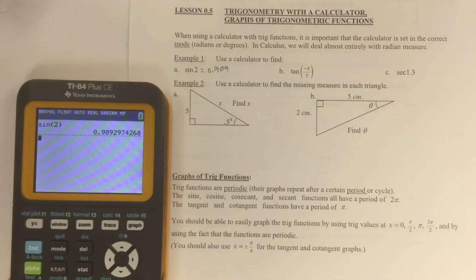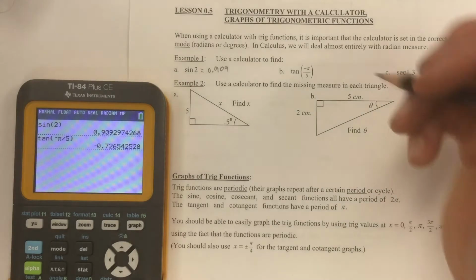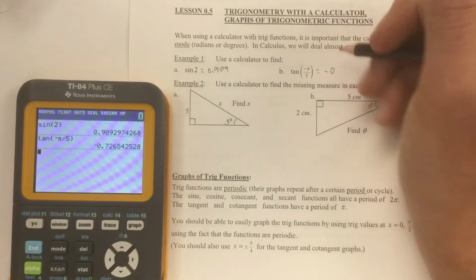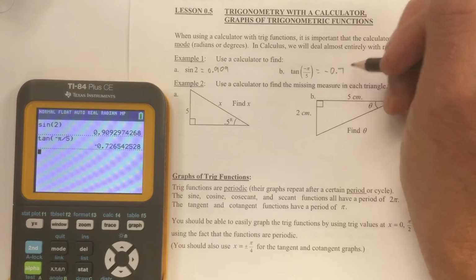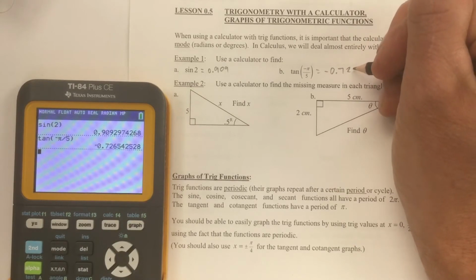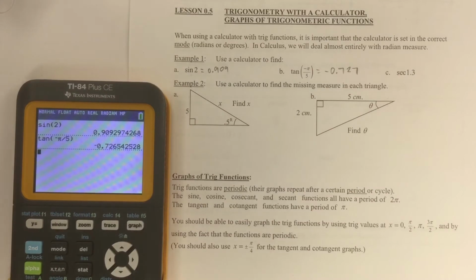Okay, next, tangent of negative pi fifths. Now, we did a bunch of those by hand, right? We evaluated sine, cosine, tangent using those special right triangles. But in this case, pi fifths is not one of those angles, and so we can't do it by hand. We're just going to use a calculator. So again, we're going to come in here. We're just going to go tangent of negative pi divided by 5. Those are negative pi fifths. Hit enter. Comes out to be negative 0.726 or 7, depending if you want to truncate it or round it off.